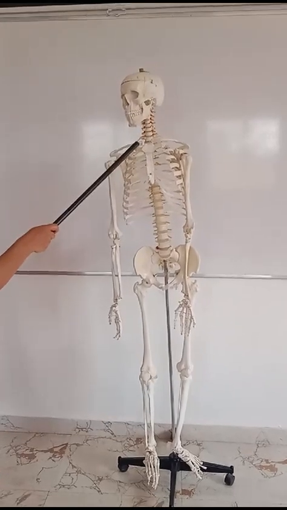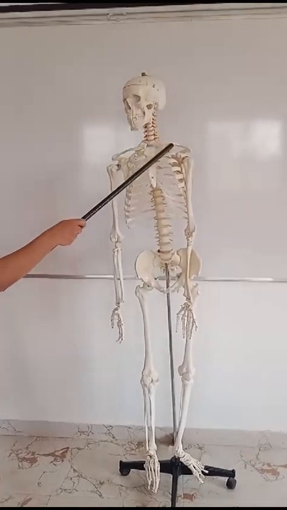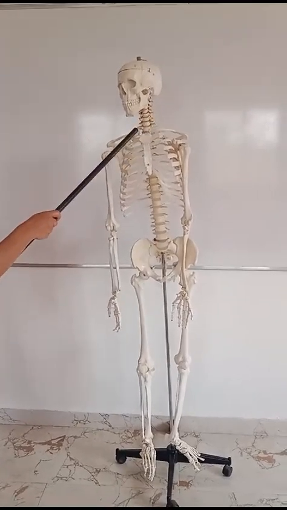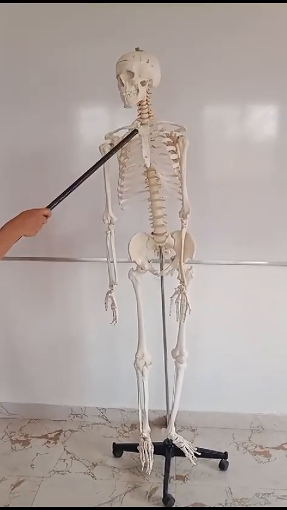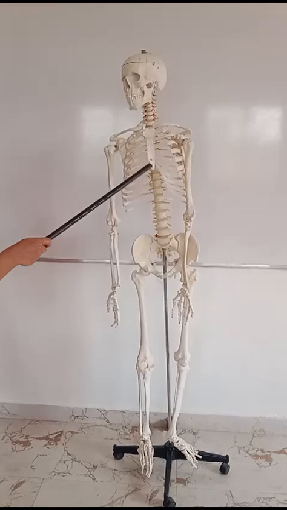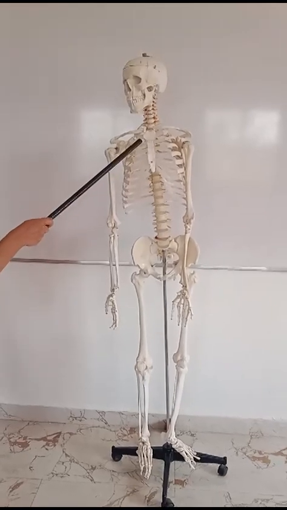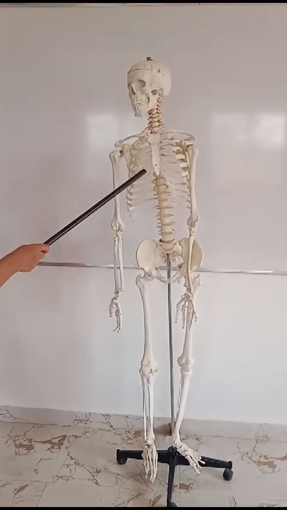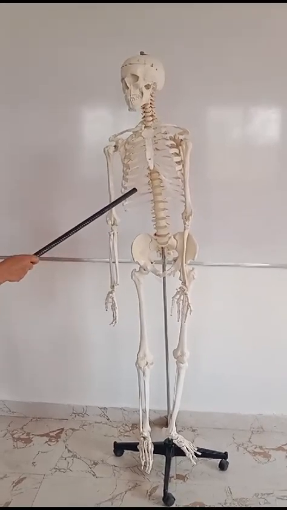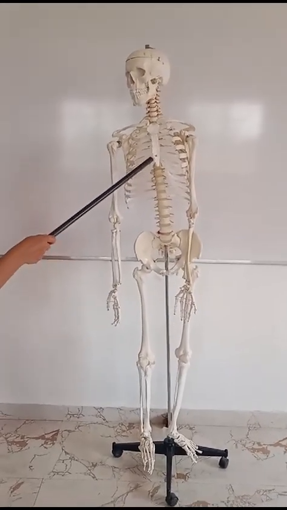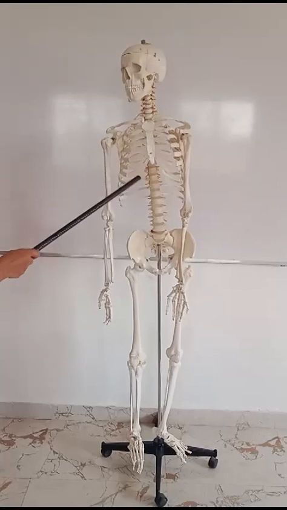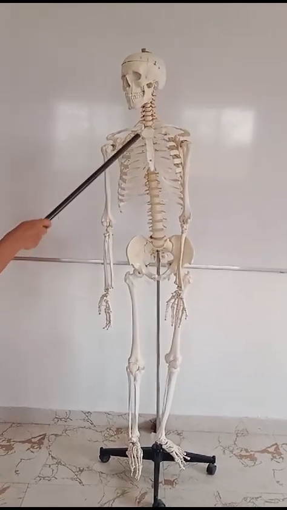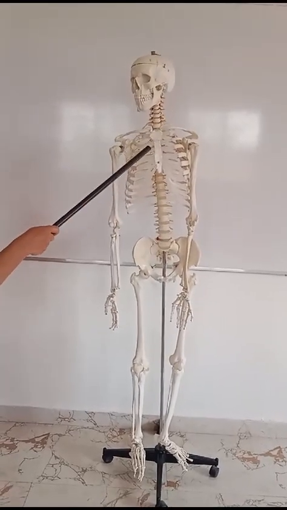And then here there is a collarbone that is called the clavicle, which is a horizontally placed bone. And there are ribs attached to the sternum in front. These ribs are called true ribs. And there are some ribs which are attached through the cartilage. They are called the false ribs. So these are all false ribs. The ones which are directly attached are called true ribs.